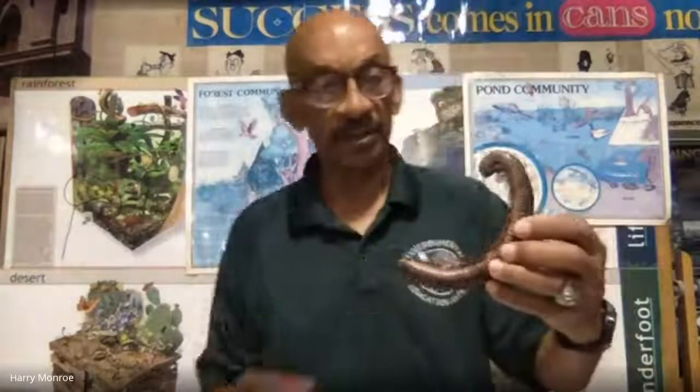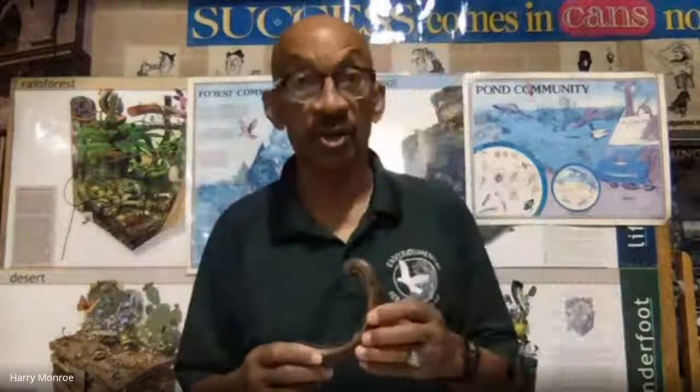This gigantic millipede is a tropical millipede, very large, that hangs out in the rainforest, places where the vegetation is so thick that when some of that vegetation dies, it's got plenty to eat. You see the size of this one.